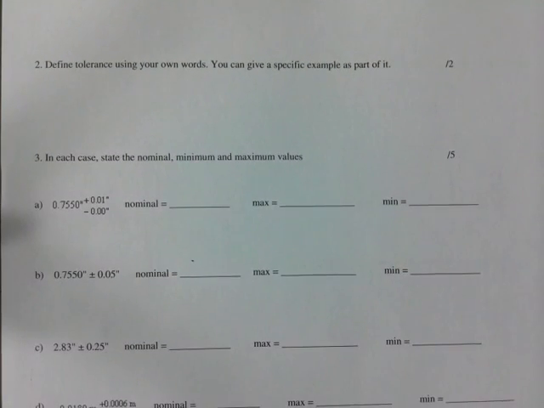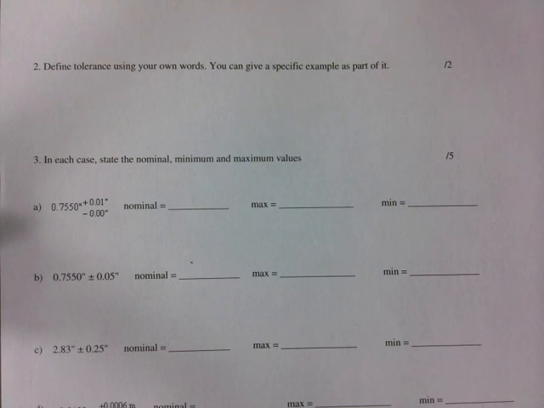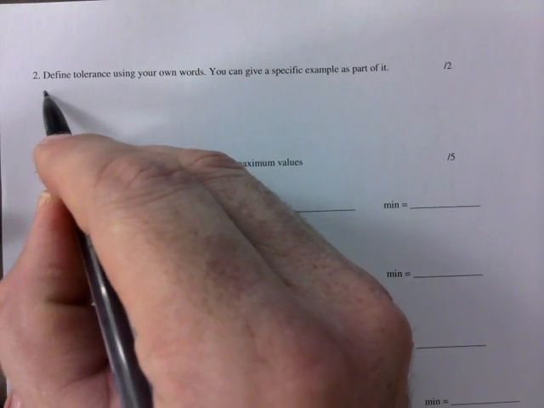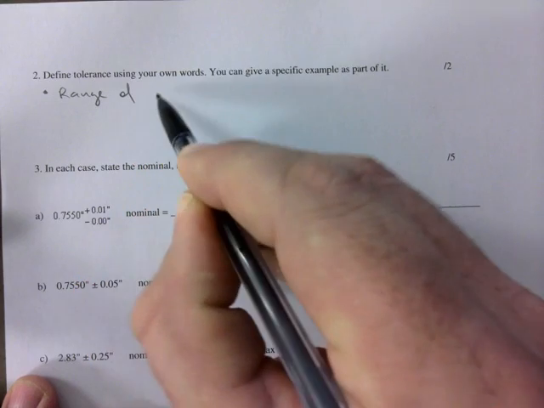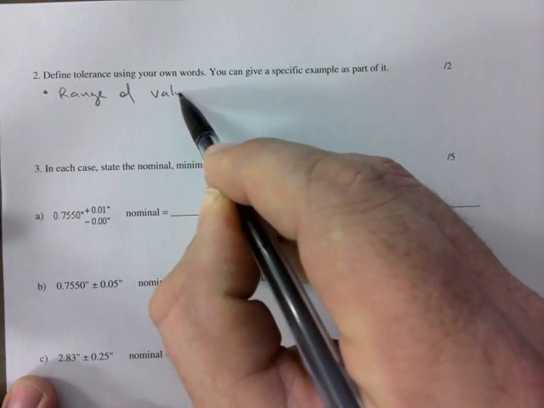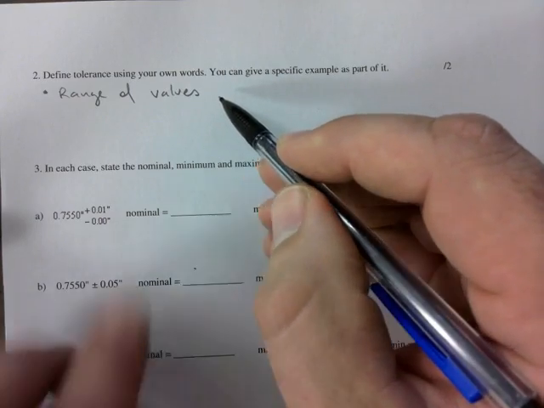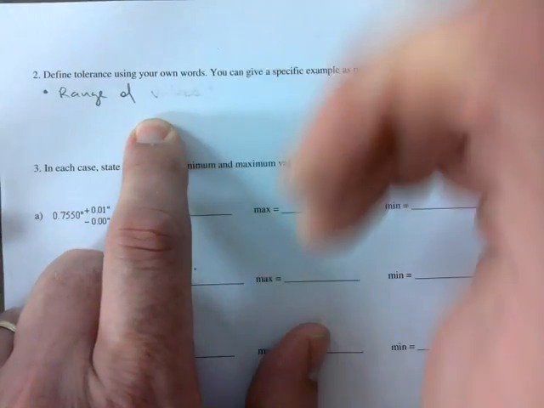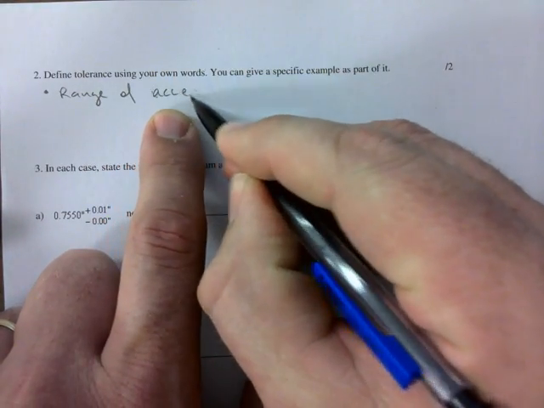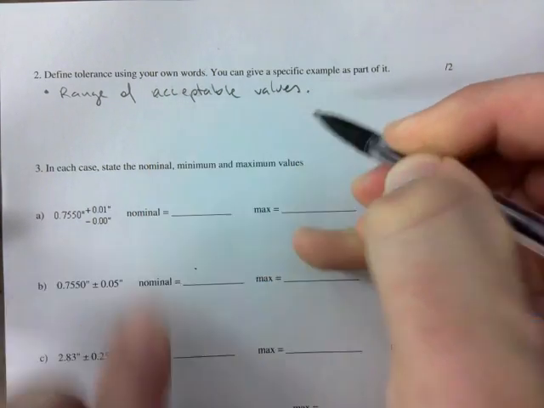Define tolerance using your own words. You can give a specific example as part of it, right? So you can say that it's the range of acceptable values.